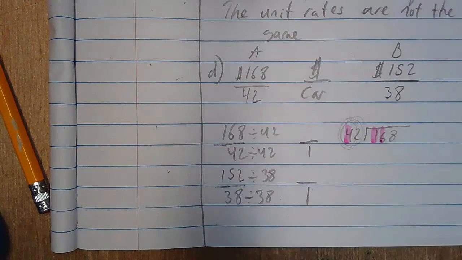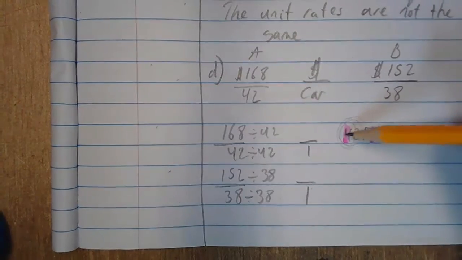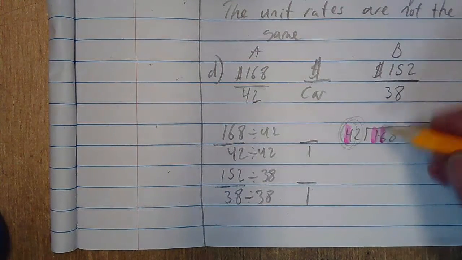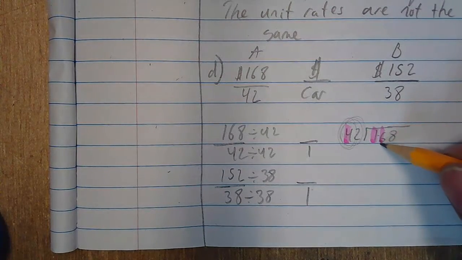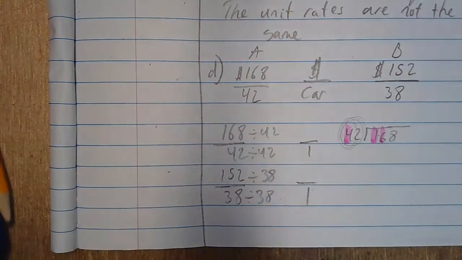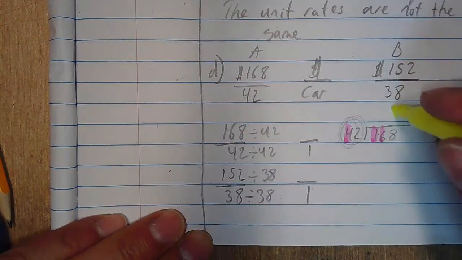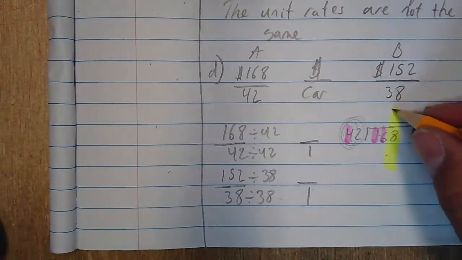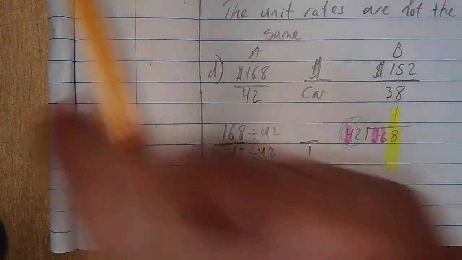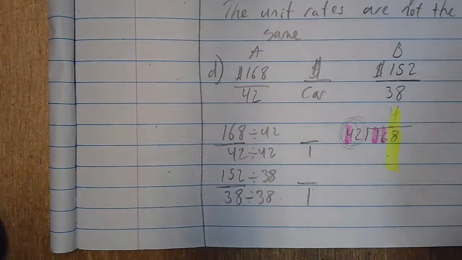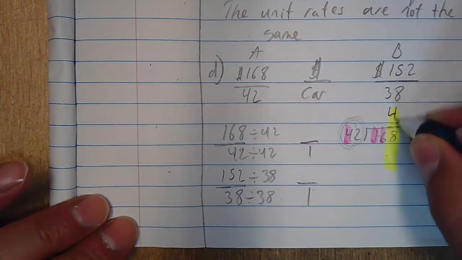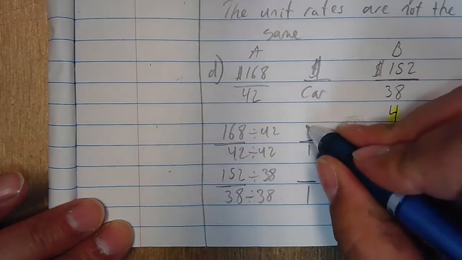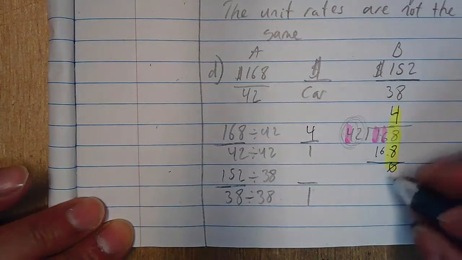Yes. I can make 4 groups, again. 4 groups of 4 out of 16. But where do I put that first digit? Now this is where you look at the big picture again. I'm making groups of 42. I can't make groups of 42 out of 16, but I can out of 168. All right. So, put my 4 there. Let me use pencils. Apparently, highlighter's no good on pencil, or other way around. 4 times 2 is 8. 4 times 4 is 16. Okay. 4 to 1. Now let's see about this bad boy here.